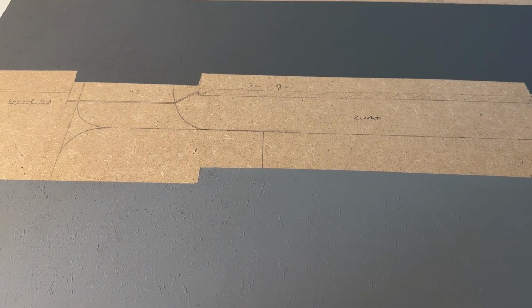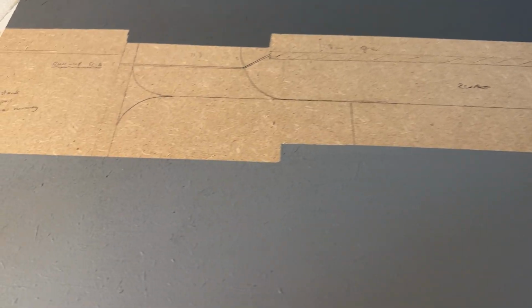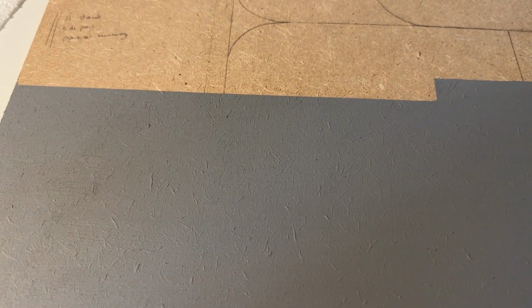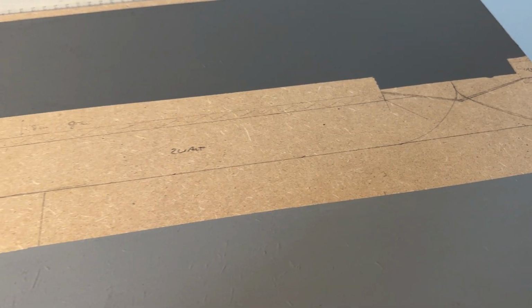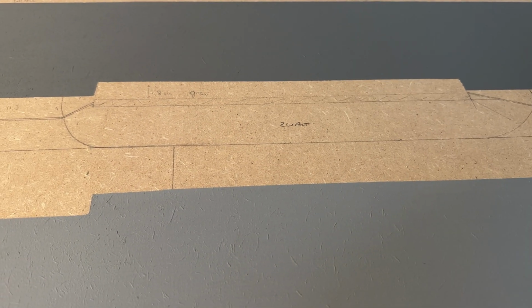So this is the first result of the first layers. As you can see, beautiful, very straight lines. And I will just put my phone back on the tripod and film the next part of the video.